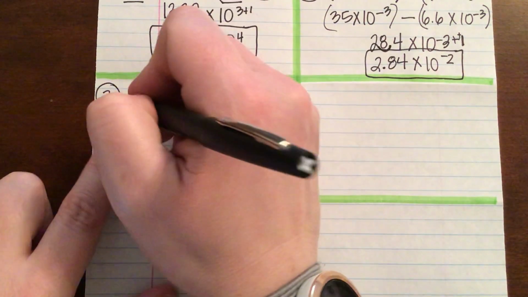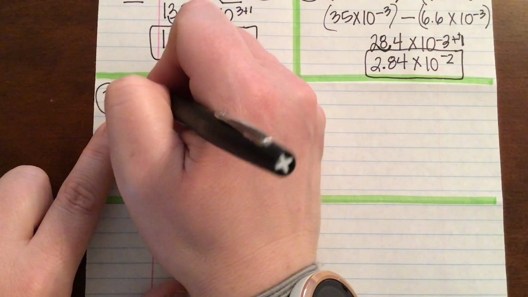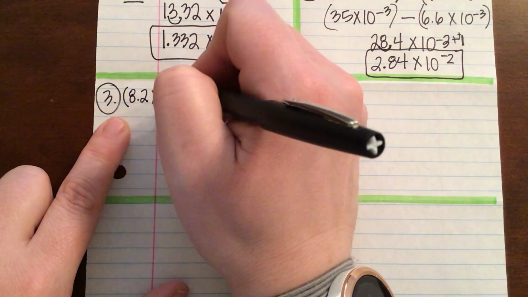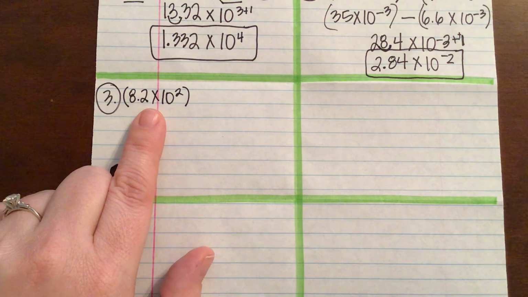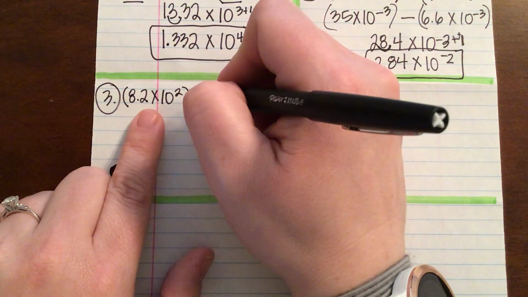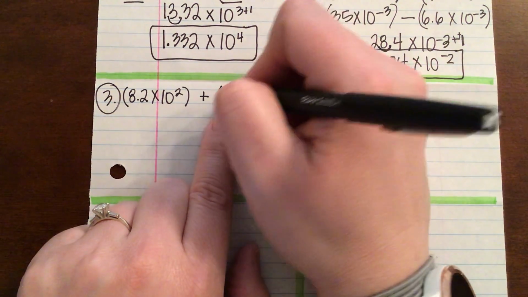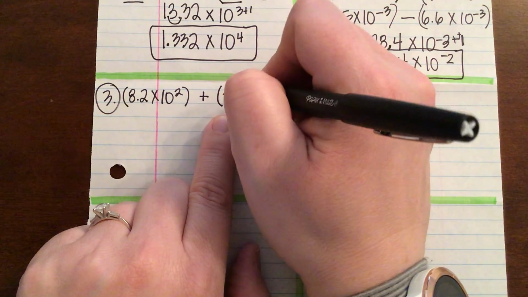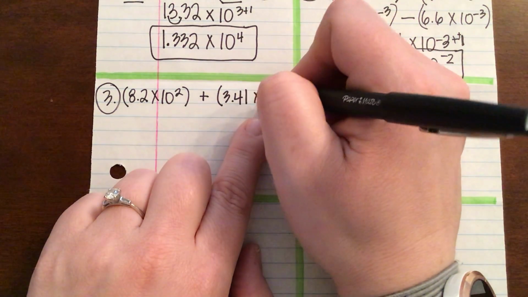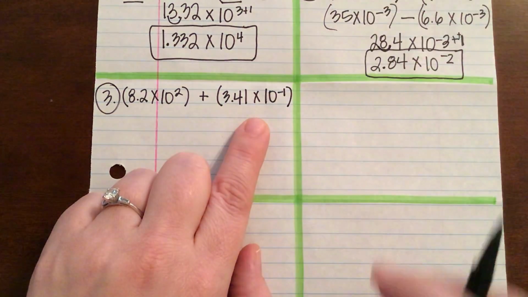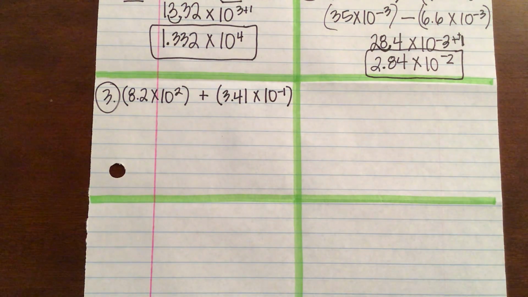All right, number 3. 8.2 times 10 squared. There's number 1. Plus 3.41 times 10 to the -1. Those don't match, do they? They're different.